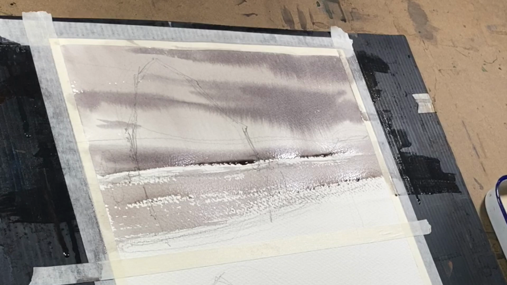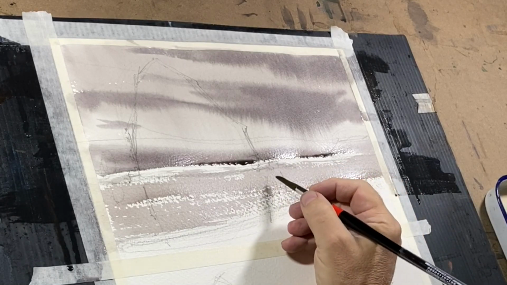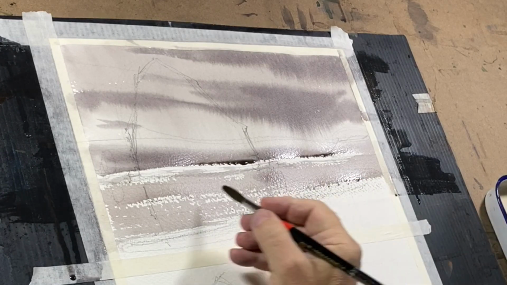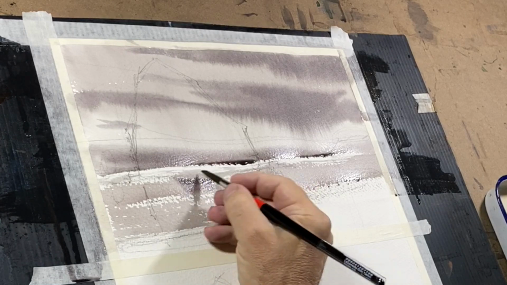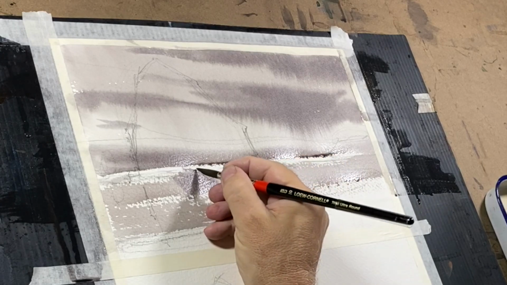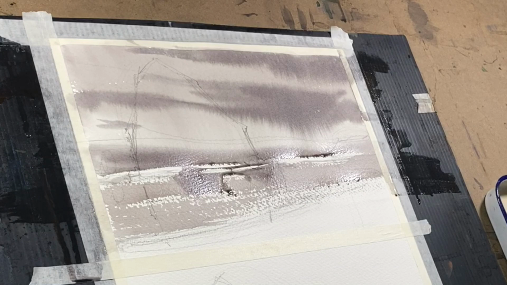While it's wet, I can see my shapes of haystack. So I'm going to start to paint them a little darker. While this paint is wet, introduce some soft color, darker.